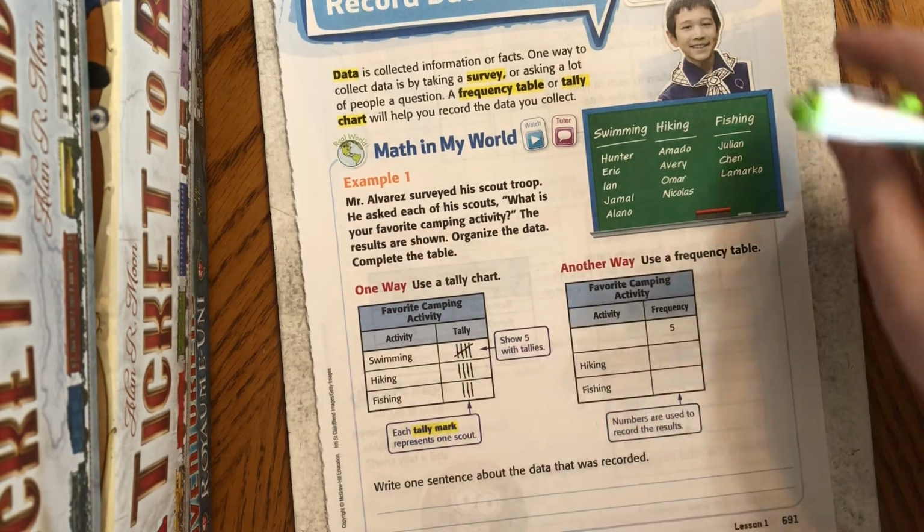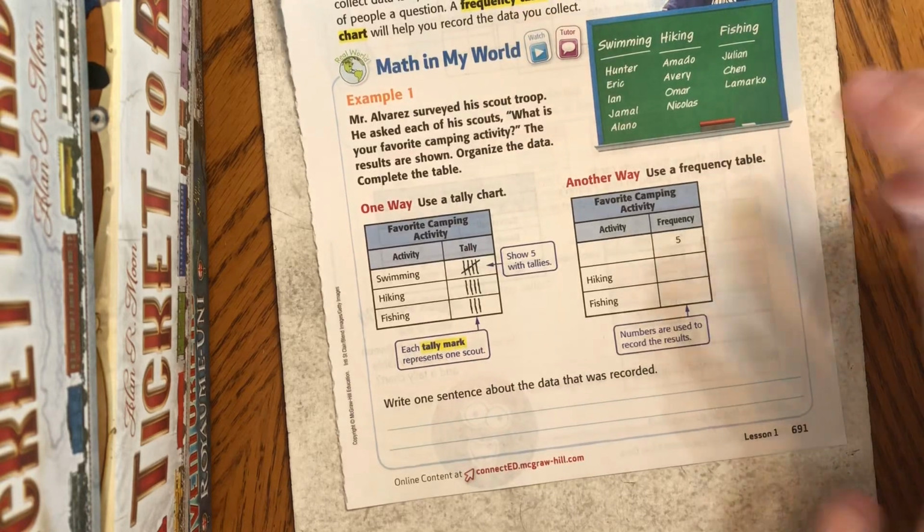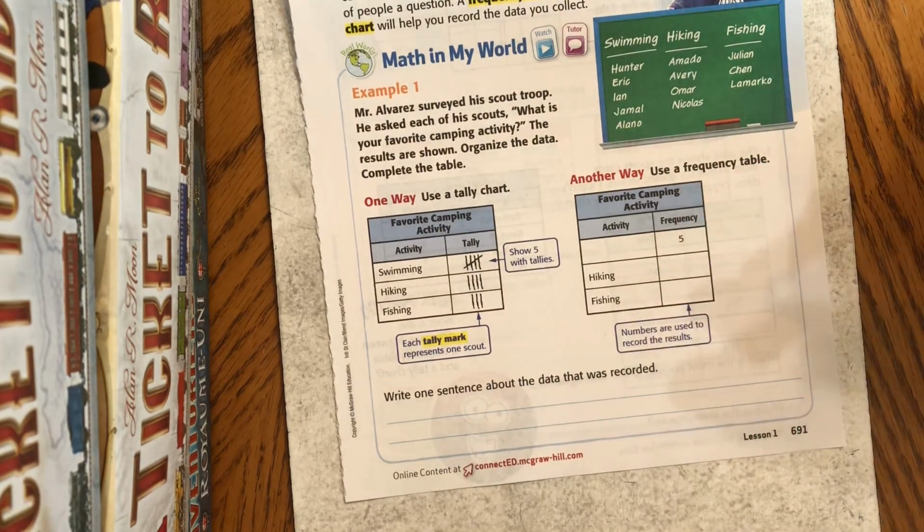So, example number 1, Math in My World. Mr. Alvarez surveyed his scout troop. He asked each of his scouts, "What is your favorite camping activity?" The results are shown. Organize the data and complete the table.